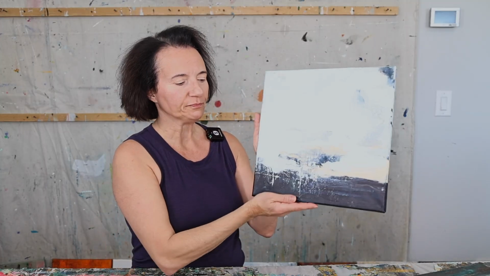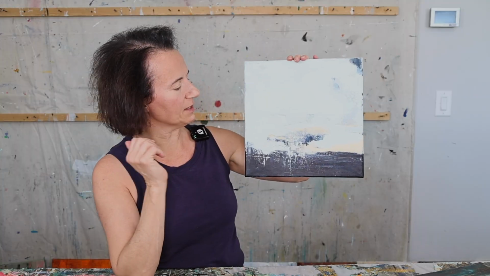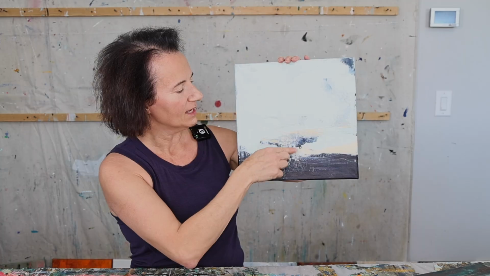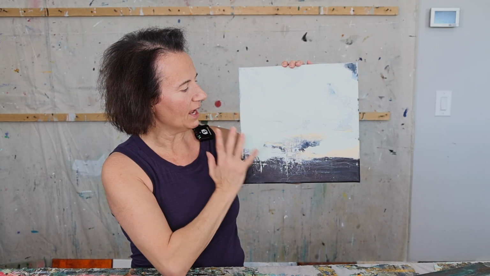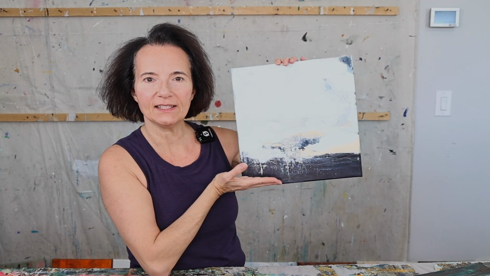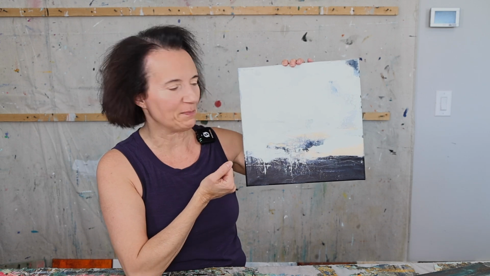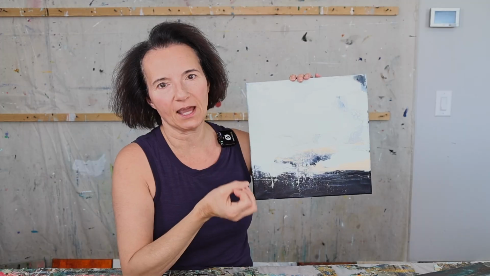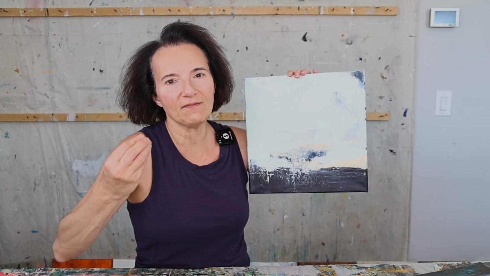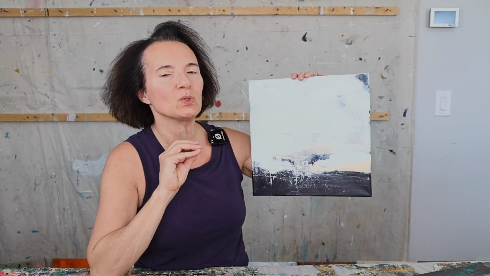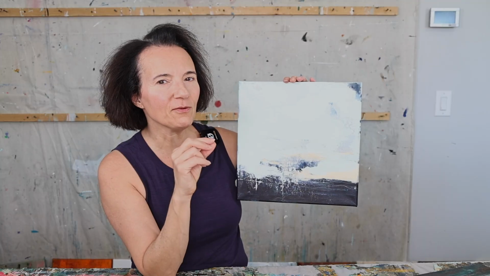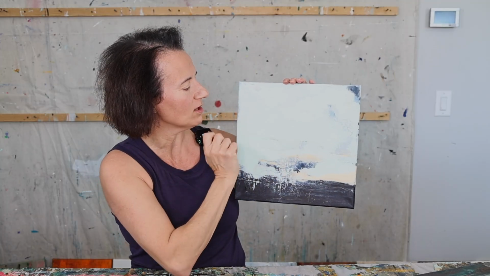Here's another one. And this one's not quite done, but you cannot deny that dark contrast here and here and what it does against the lightness of the paint. It just makes it stand out. And because of that, our eye just goes right to that area. And then if you want to move the eye around, you just add small parts.